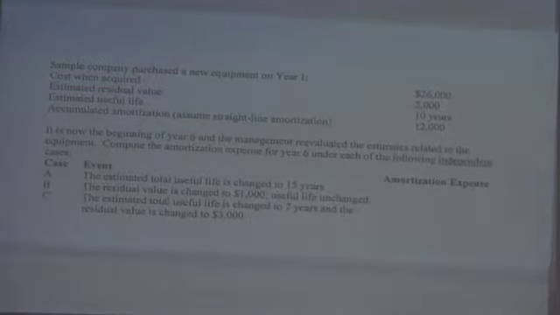This mock exercise takes us through different situations or cases, and it's all to do with changing the estimate of perhaps the residual value, the estimated useful life, and how does that impact the amortization expense. So let's take a look at this very simple example. The key takeaway is understanding how to calculate the change in amortization expense when you have several scenarios.